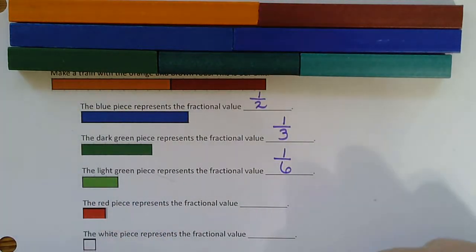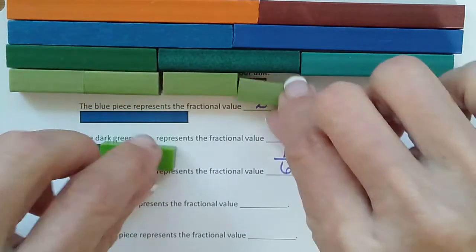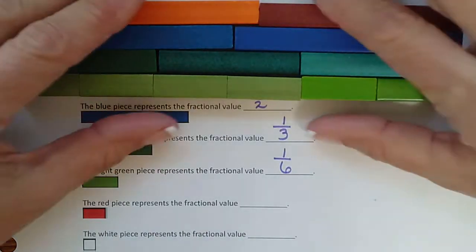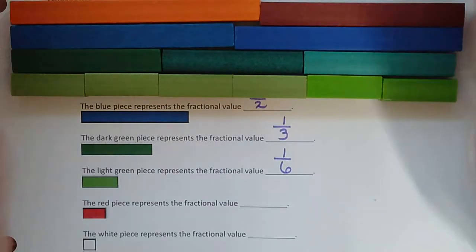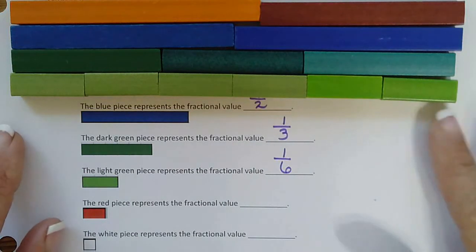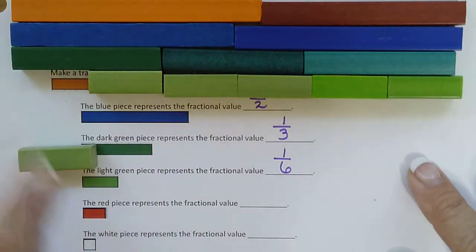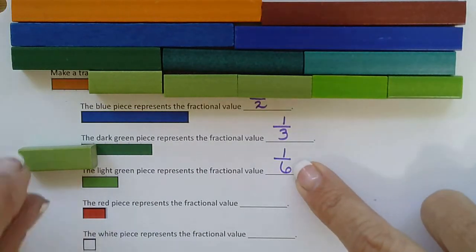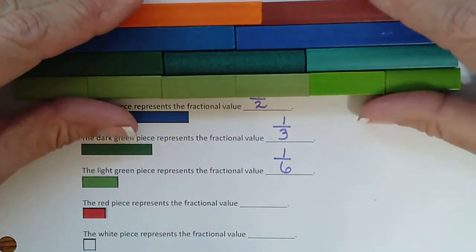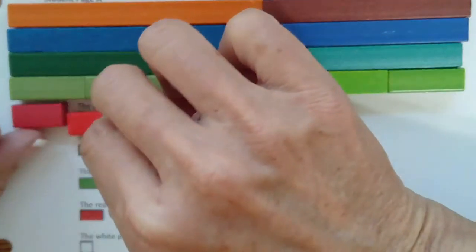And then next we have light green. I have them set here. So 1, 2, 3, 4, 5, 6. So 6 greens make a whole. That means 1 light green will be 1/6 of the whole. Okay, here we go. Now we need red. Red or little. We're going to take a lot of these.